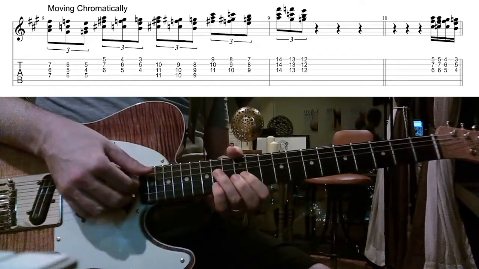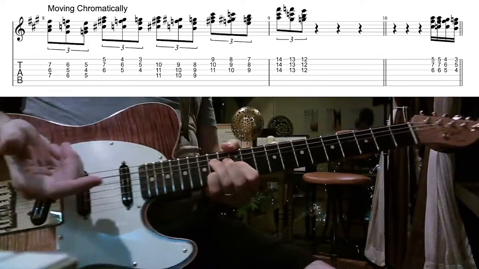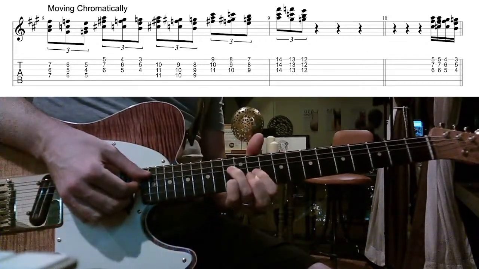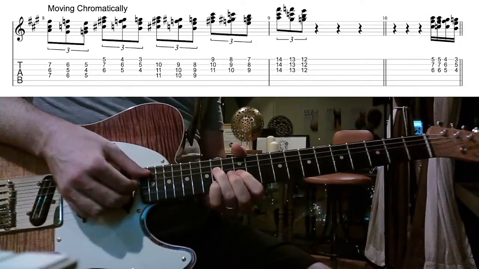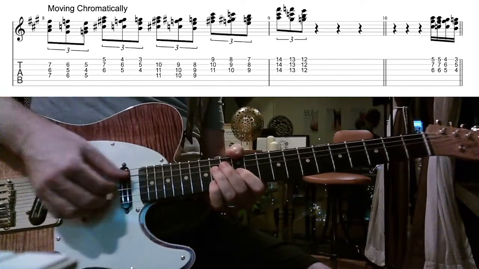You can also find this kind of stuff, something very similar in another video on my channel called sidestepping. That's what we talk about, a lot of these little chromatic movements, little half-step chromatic movements. I cover that a lot in a lesson called sidestepping, so make sure you check that one out.